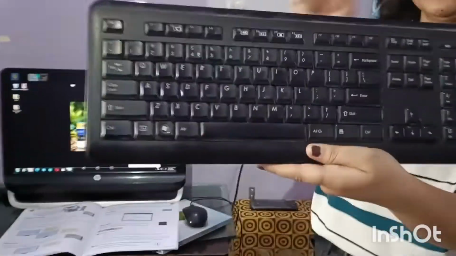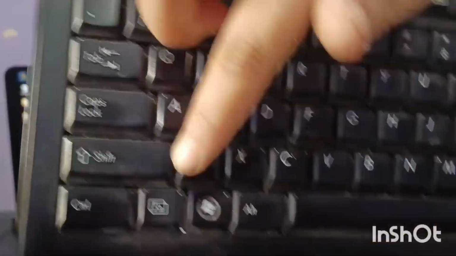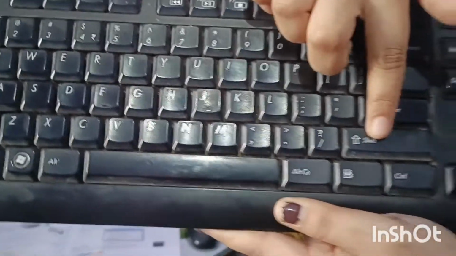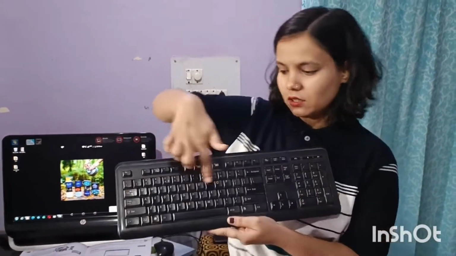Students, our next key is the shift key. There are two sets of shift keys on the keyboard. You can see here, one is here and the other one is here. It is used in combination. That means if you press the shift key along with a letter or alphabet, it will appear in capital.